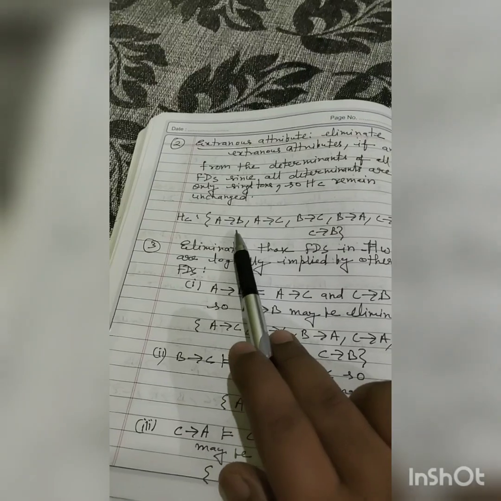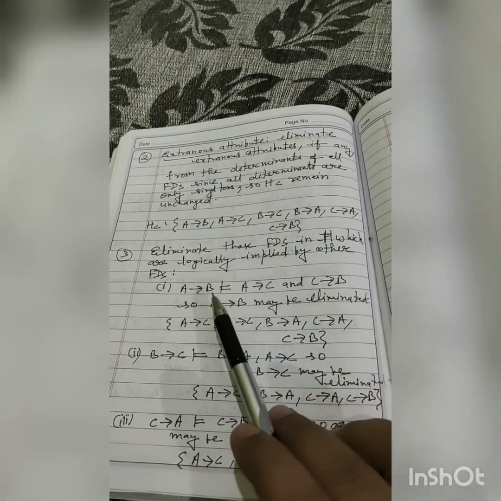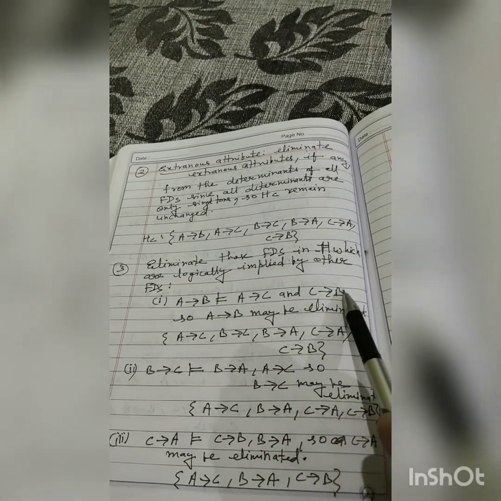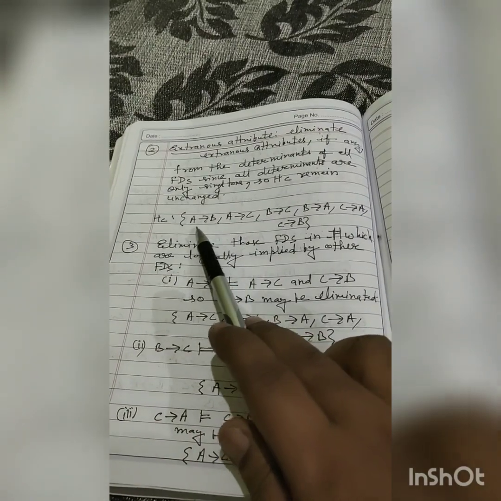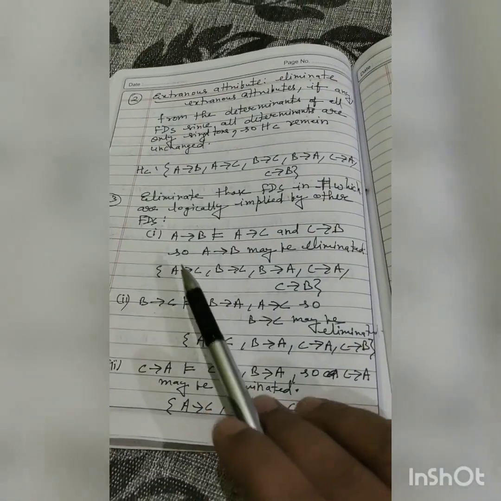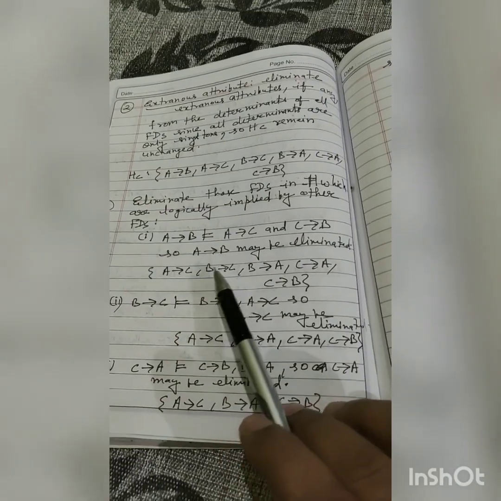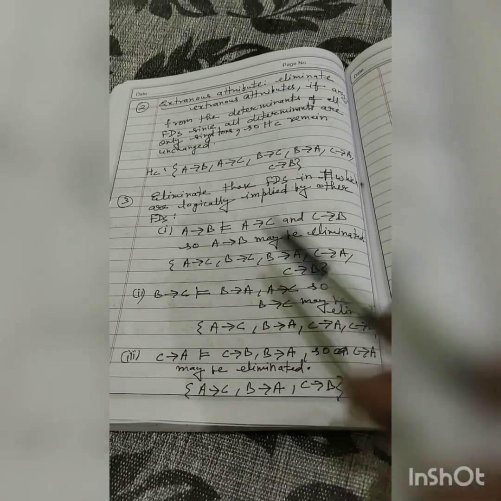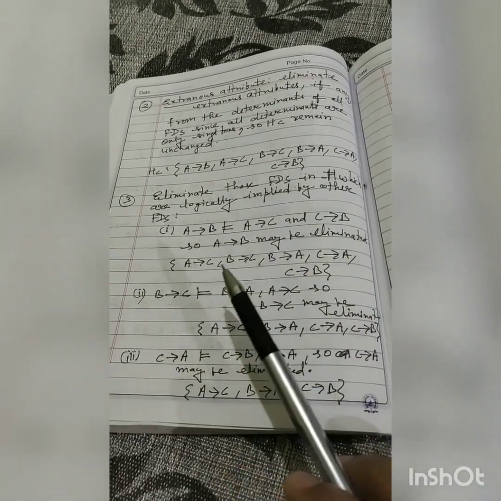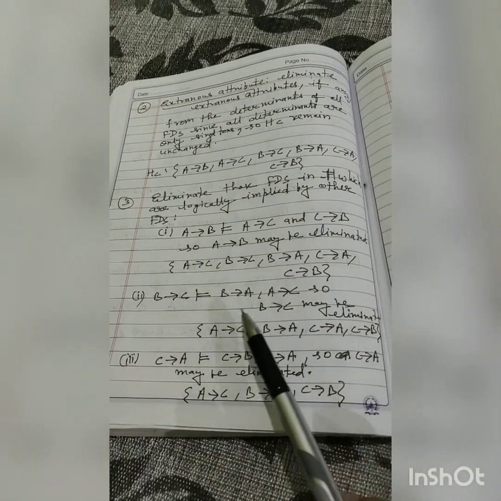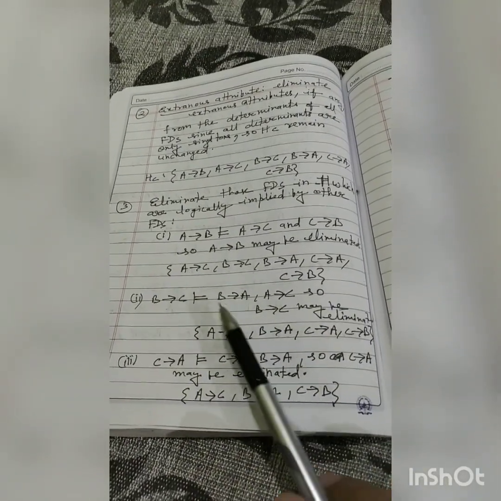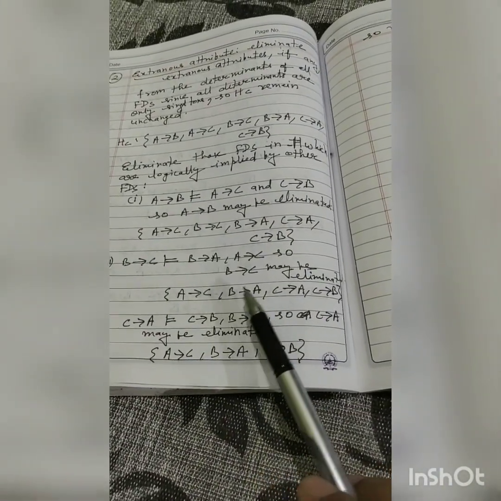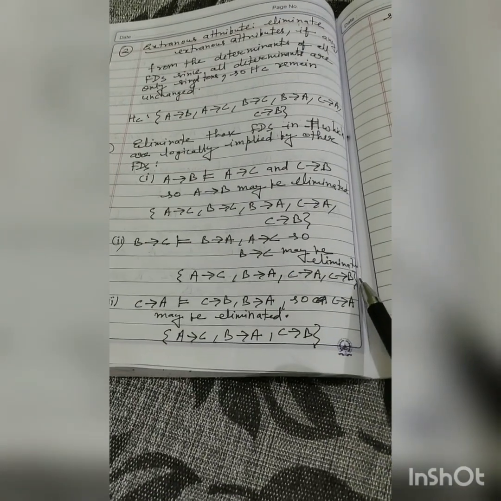Here it's apparent that A to B is logically implied by A to C and C to B. So we will remove A to B from the set of dependencies. So what is the final set of functional dependencies? A to C, B to C, B to A, C to A and C to B. Now again it's apparent that B to C is logically implied by B to A and A to C. So we will remove B to C. Then the remaining set is A to C, B to A, C to A, C to B.